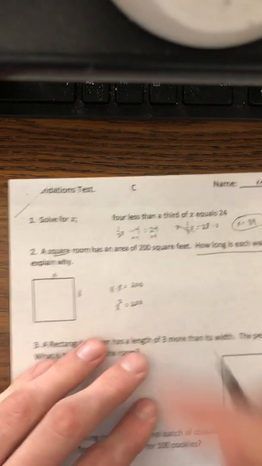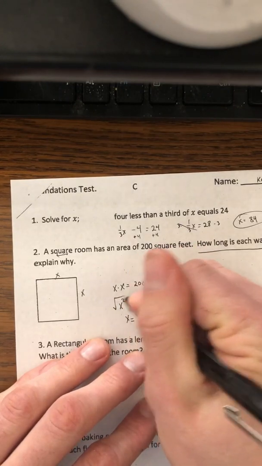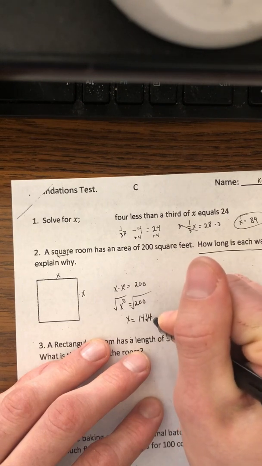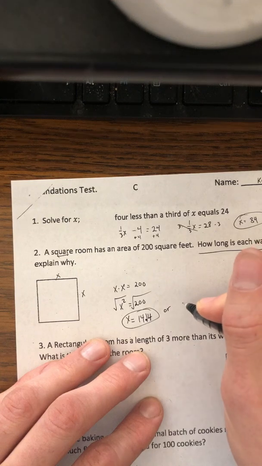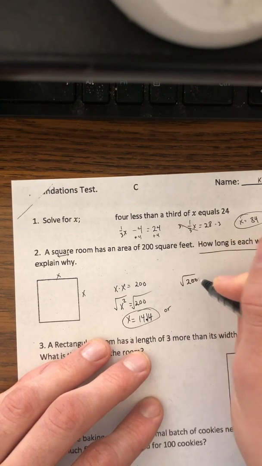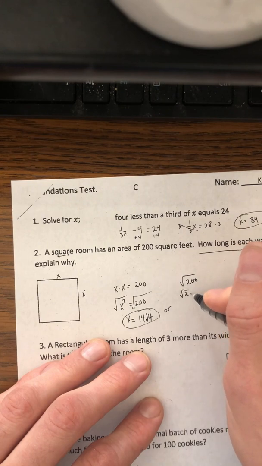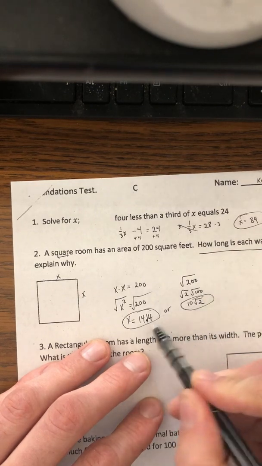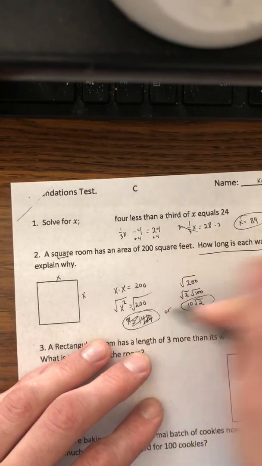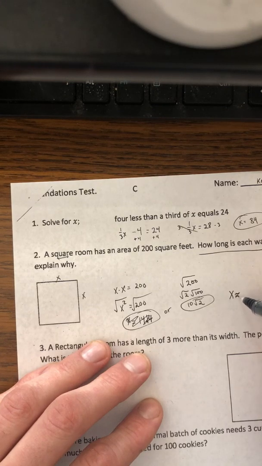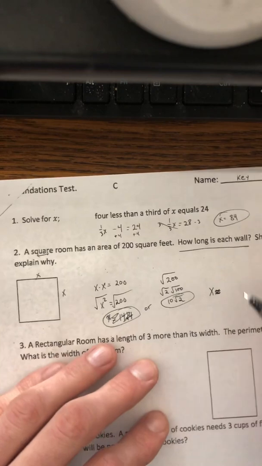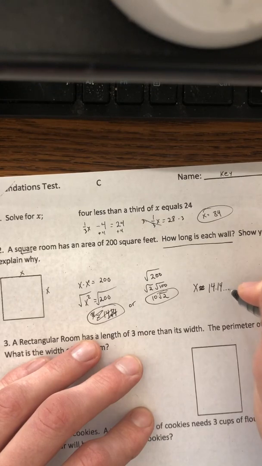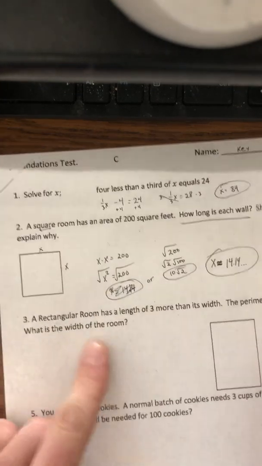It is 14.14, so x equals the square root of 200, which is 14.14. Or you can do the square root of 200 simplifies to 2 times 100, which is 10 root 2. So both these are the same thing. I'm going to write this with squiggly lines, and that means approximately 14.14. And you don't have to, but you can indicate, hey, that's an irrational number, it goes on forever.